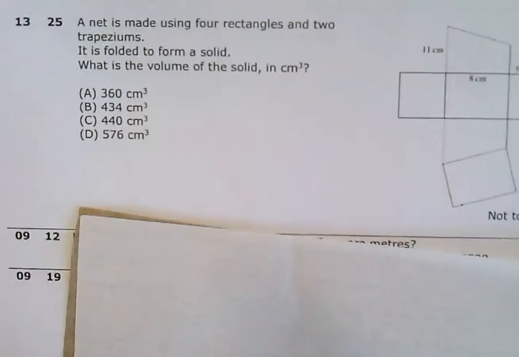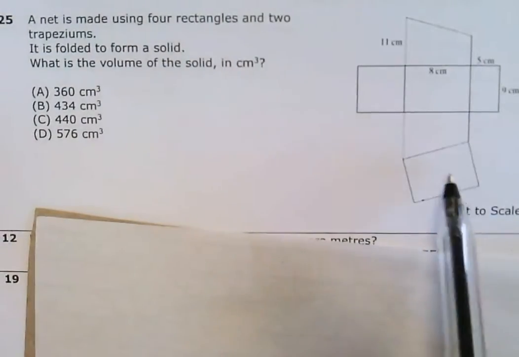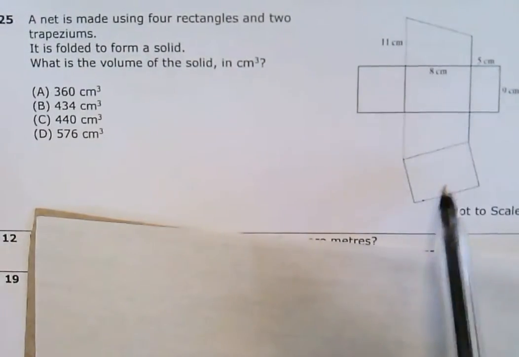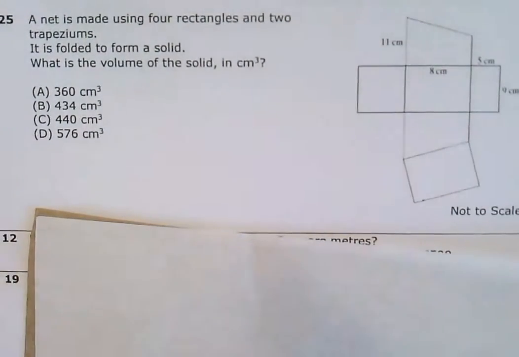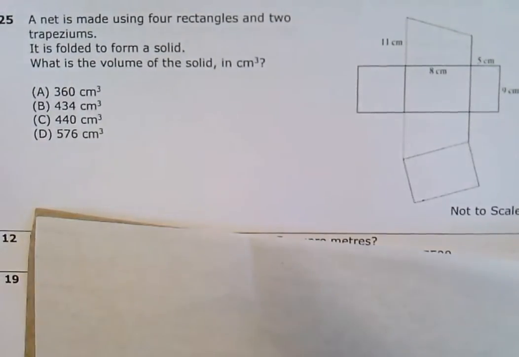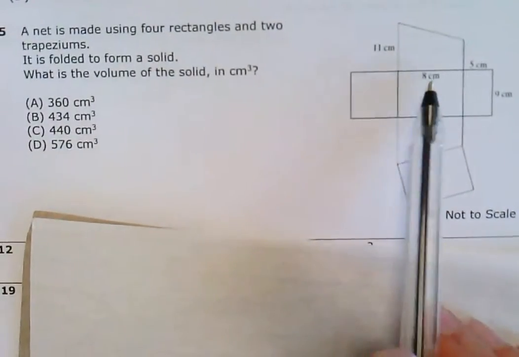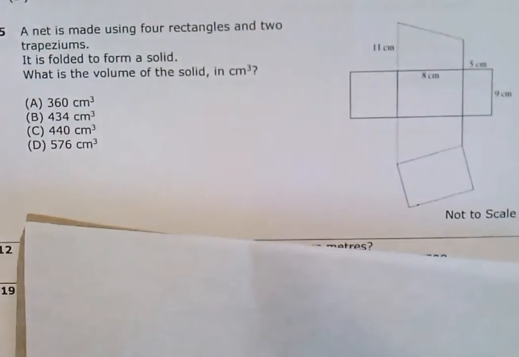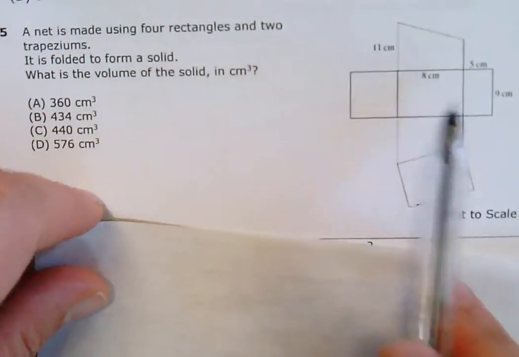Okay? 2013 question 25. A net is made using 4 rectangles and 2 trapeziums and it's folded to form a solid. The thing is we need to know, I'd like to draw the solid if we could. It's a trapezoidal prism. It's a prism and it's got a trapezium shape. And we want the volume of the solid in centimetres cubed.